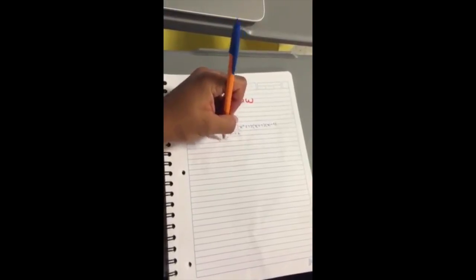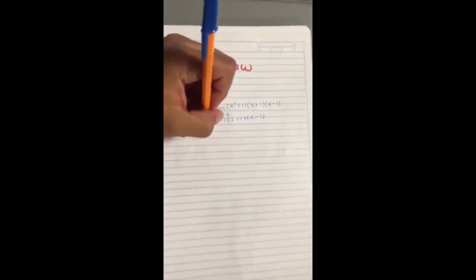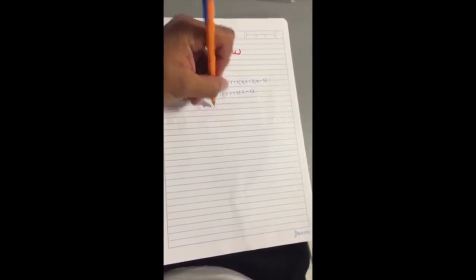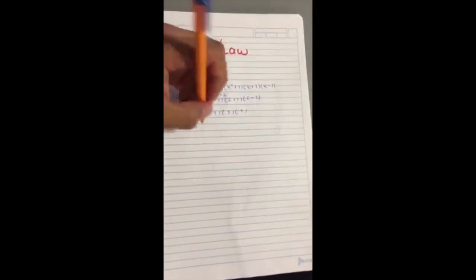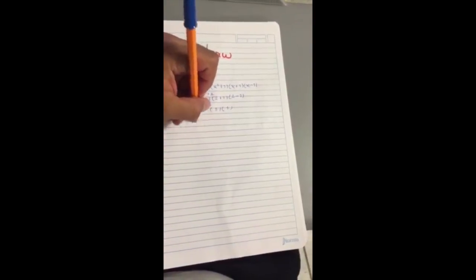We have 2 squared plus 1 times 2 plus 1 times 2 minus 1, and this is equal to 4 plus 1 times 3 times 1, and our final answer is 15.